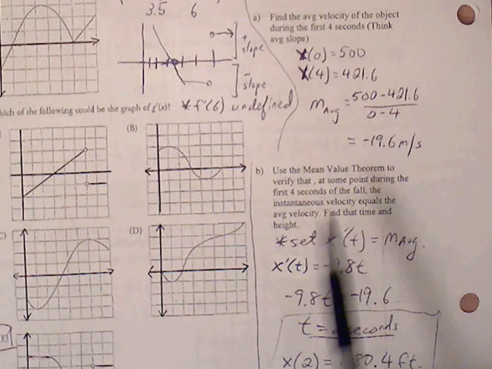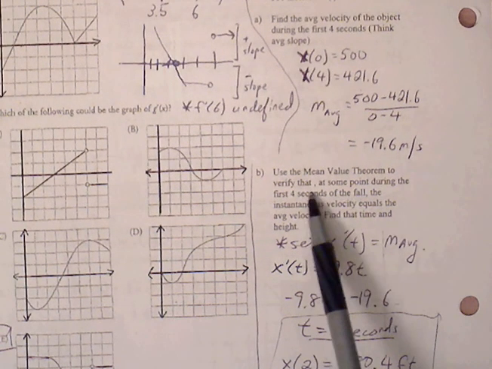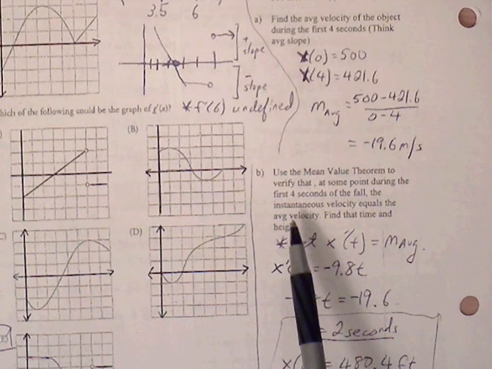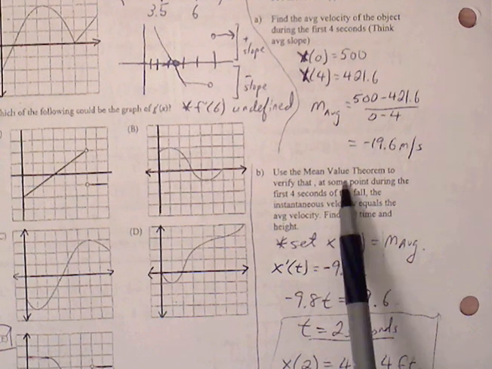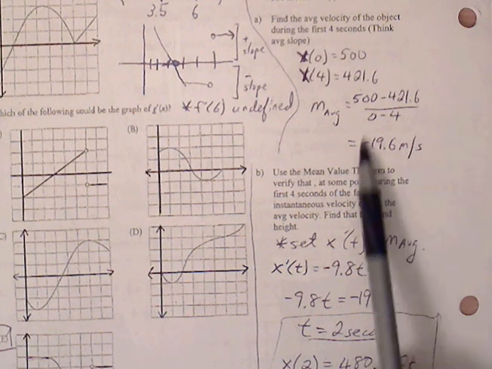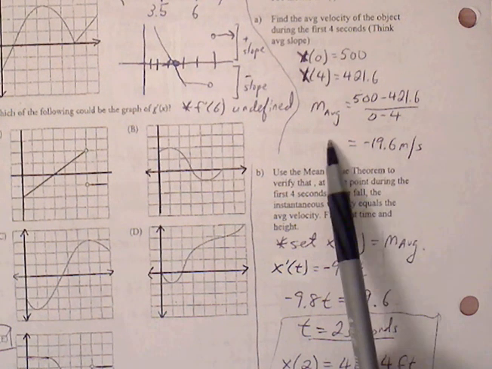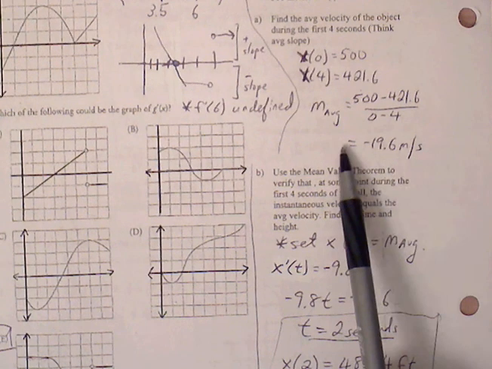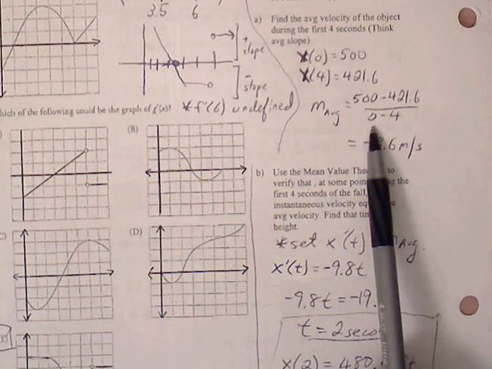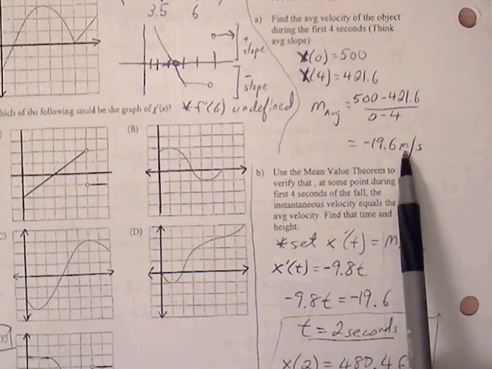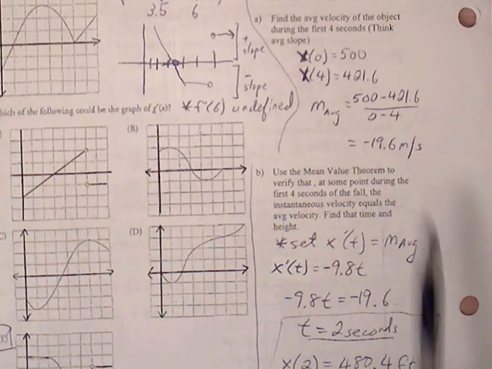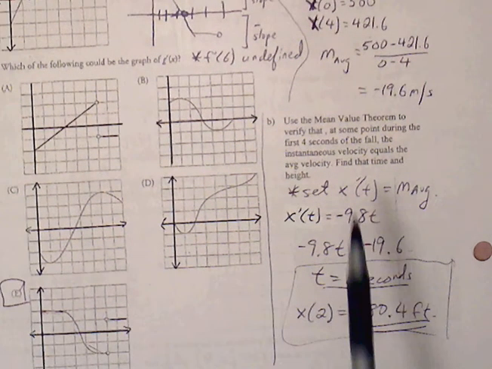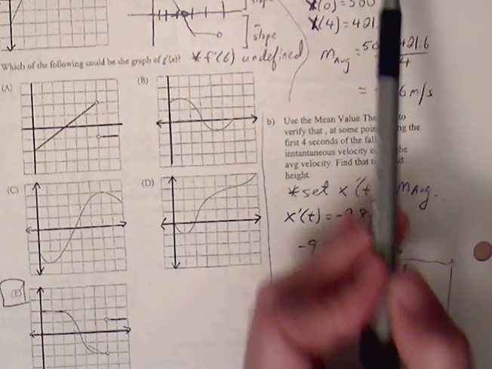Okay, part B, use MVT to verify that at some point during the first 4 seconds of the fall, the instantaneous velocity equals the average velocity. So mean value theorem, we have the average velocity. We should set the derivative function equal to the average velocity, solve for t to figure out where on the curve there is going to be an instantaneous rate of change that will match this exact negative 19.6 slope. So to find the derivative, we simply look at our function here.